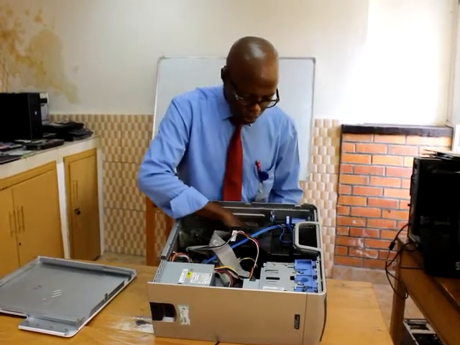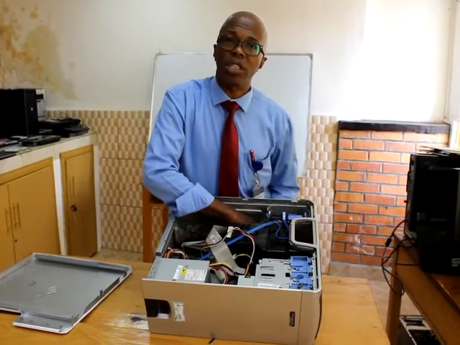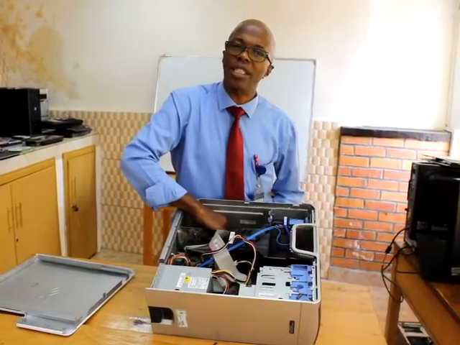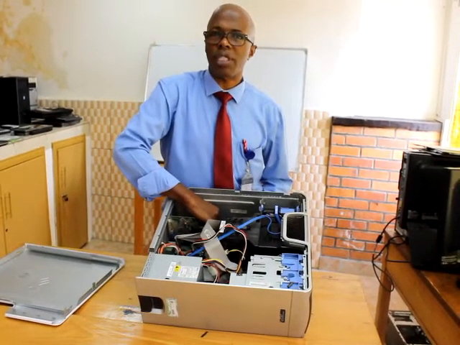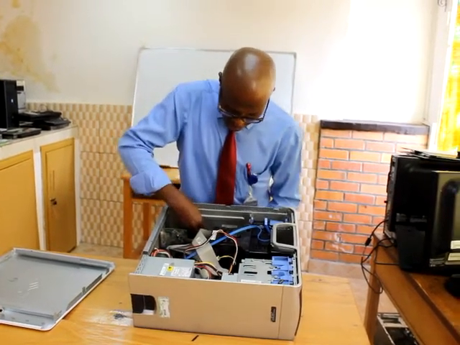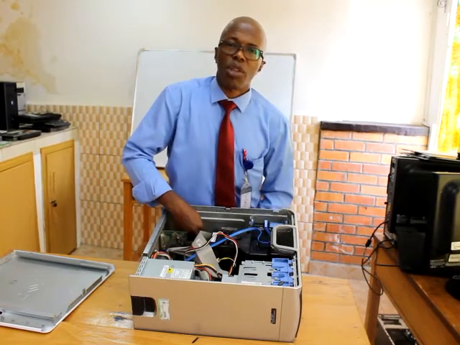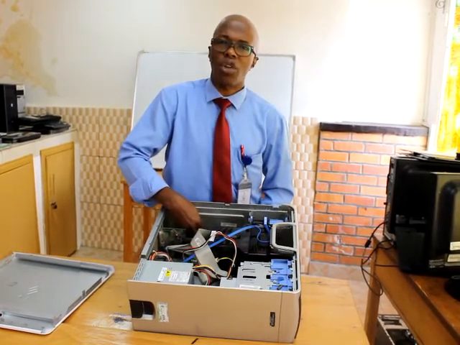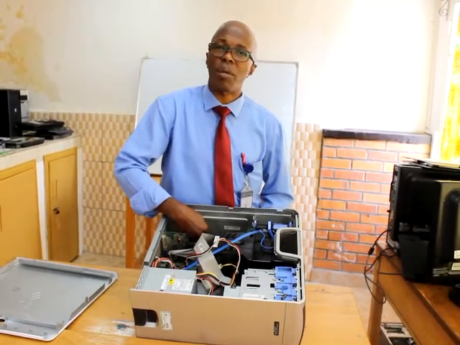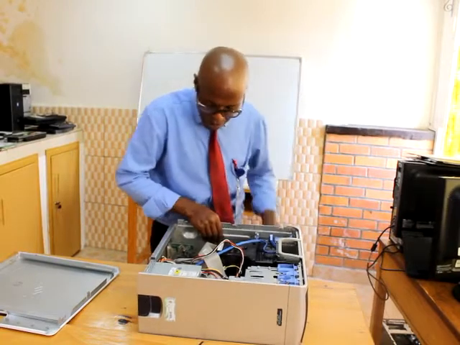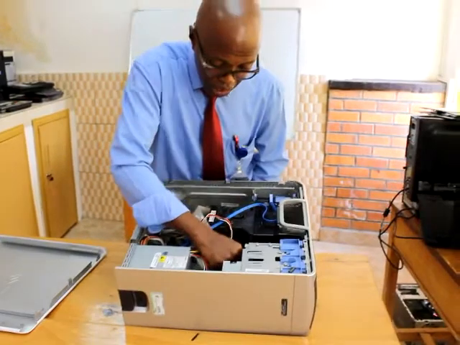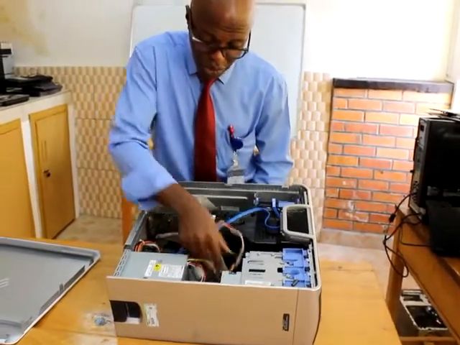The second device I'm going to talk about is the motherboard. The motherboard is the main printed circuit board of a computer system. This one connects all the components of the computer. All the parts of the computer are connected to the motherboard. The motherboard, as you can see, I will try to remove some of these cables here. This one you will see also.